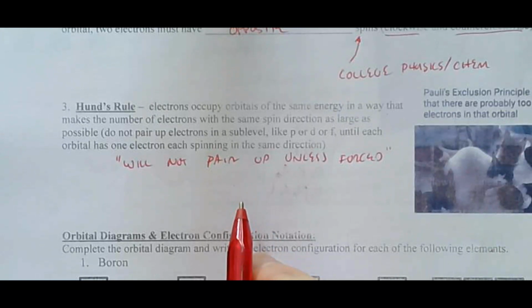I don't think there's actually an electron-like analogy to leaving a spare bedroom for guests, but hopefully that allows you to make a little bit more sense of what Hund's rule is saying.